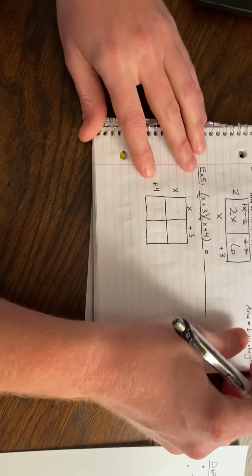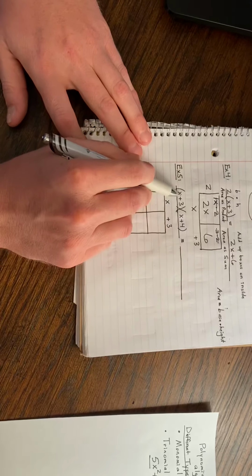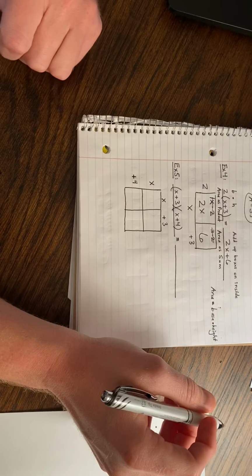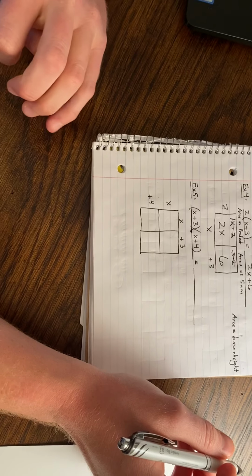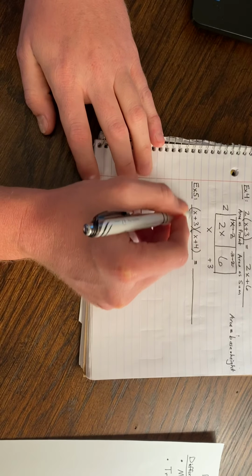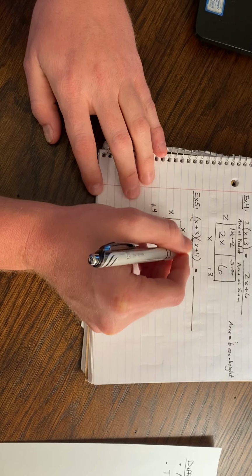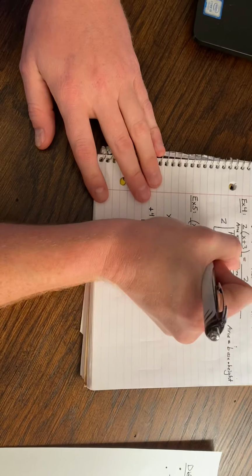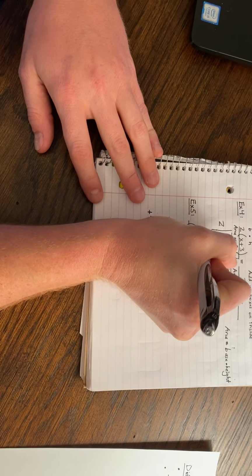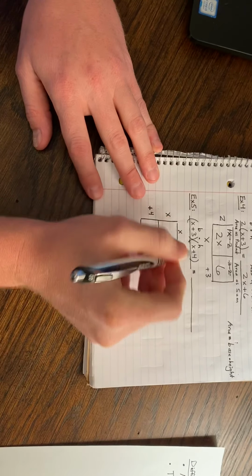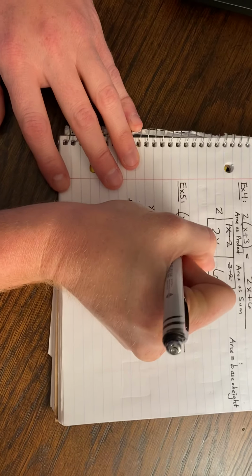Okay? Let's go to a little bit harder problem. Okay? Let's go to one where it's x plus 3 times x plus 4. Those are two polynomials multiplied by each other, or two binomials. So since there's two numbers or two terms for each, it's a binomial times a binomial, okay? Well, this is going to be base times height. That's your area as a product.